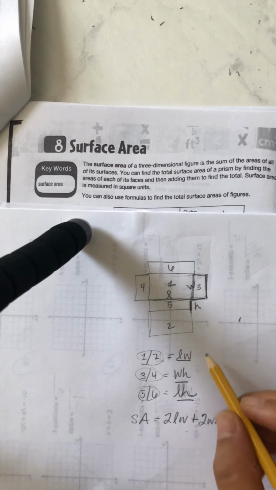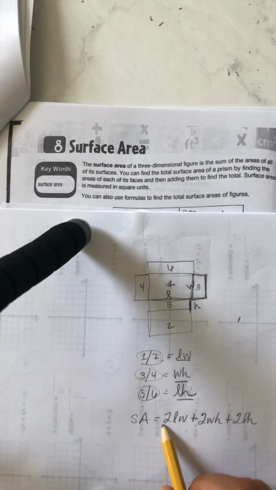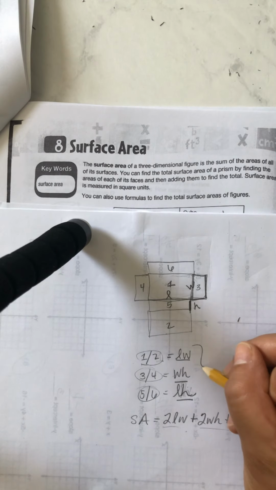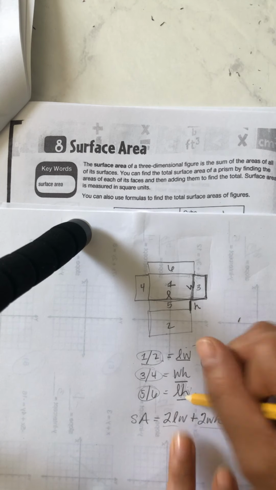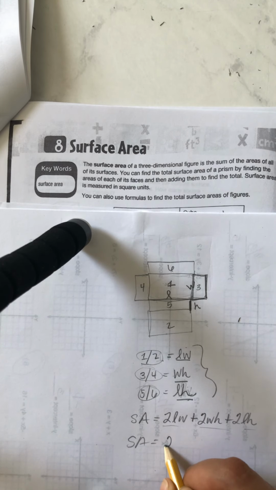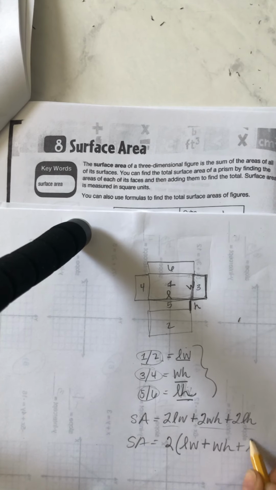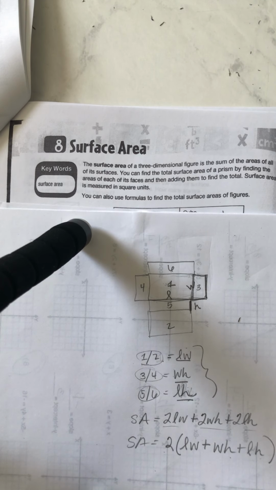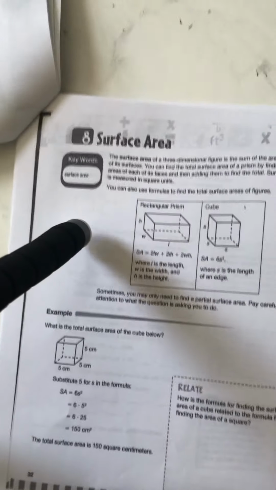Another way of doing that, which I don't like to teach it this way because I like to follow formulas to the exact T, but another way my students have figured this out is you can figure all of these out, add them up, and then multiply it by 2. So another way of saying this is 2 times the length times the width plus width times height plus length times height. So you could figure all of these out, add them together, then multiply by 2, and you're gonna get the same thing.